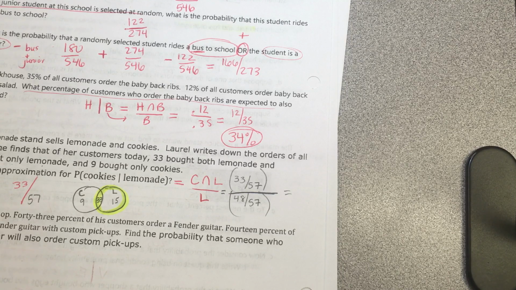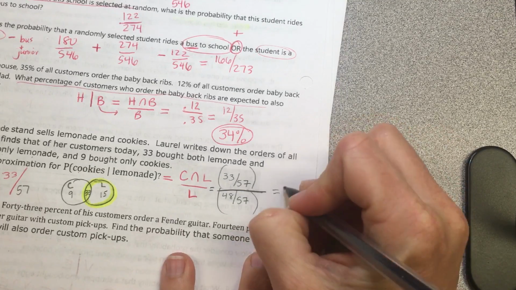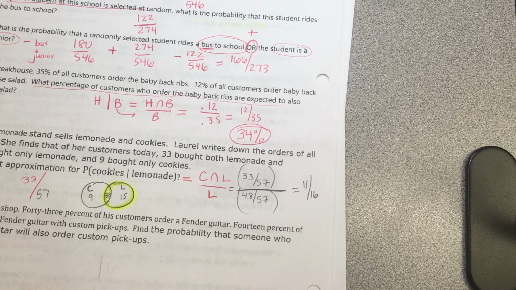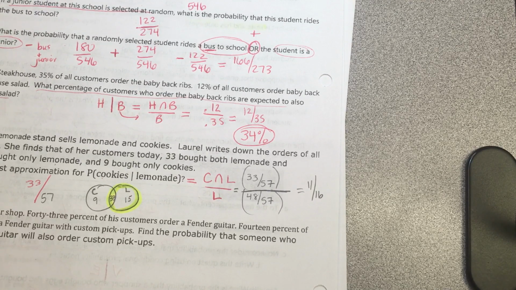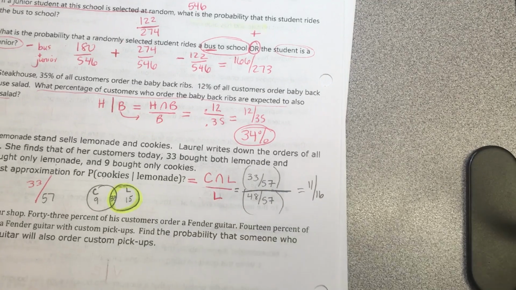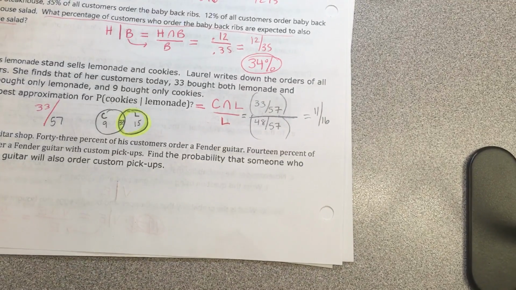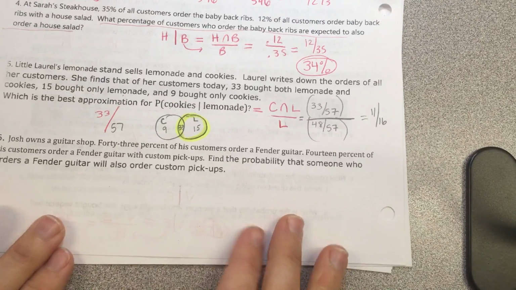Yep. All right, 11 over 16. Okay, number 6, Josh owns a guitar shop. 43% of his customers order a Fender guitar. 14% of his customers order a Fender guitar with custom pickups. Find the probability that someone who orders a Fender guitar will also order custom pickups.